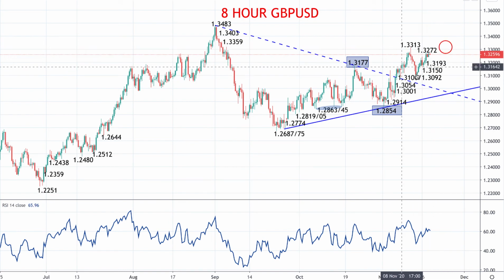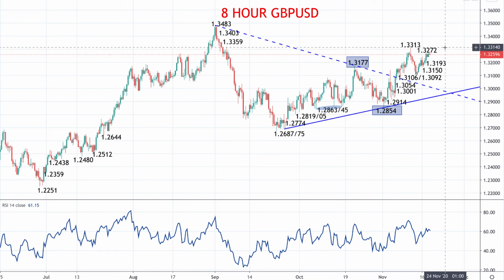Now the pound has been helped by broader US dollar weakness, which has seen the euro rally against the dollar as well. That US dollar weakness comes from the fact that we're very much still in a risk on environment. The dollar at the moment is very much seen as a safe haven currency. We're in risk on. Equity markets are near their all-time or multi-month highs, depending if you look at US or European equity indices. So equity markets are very strong.